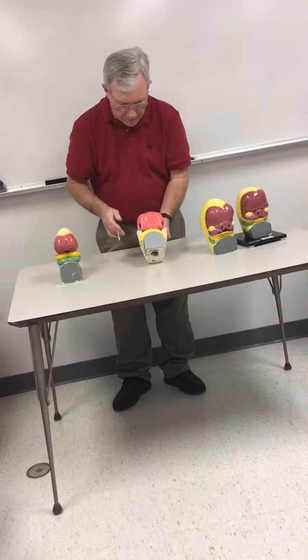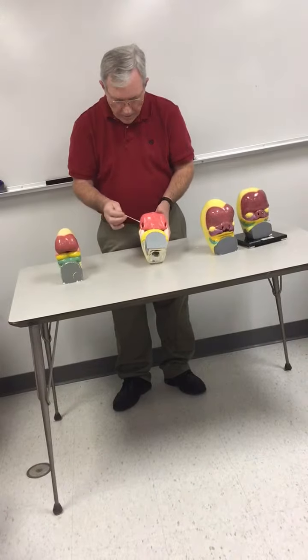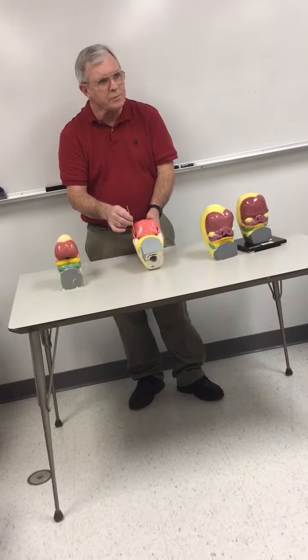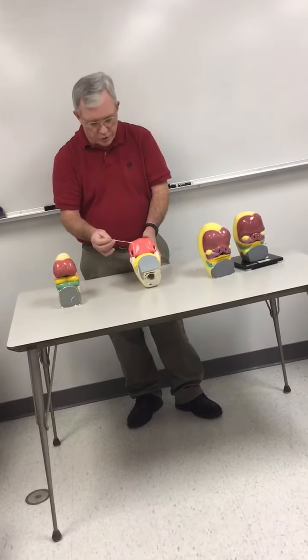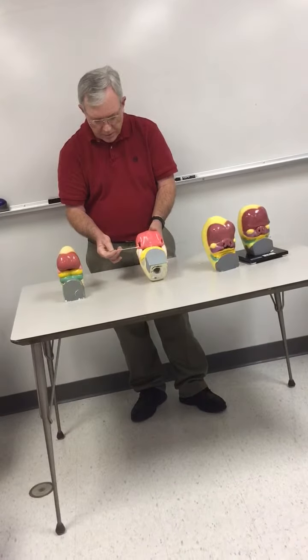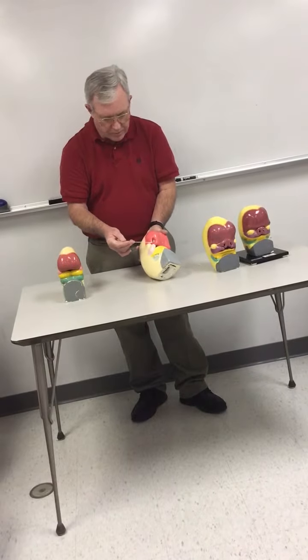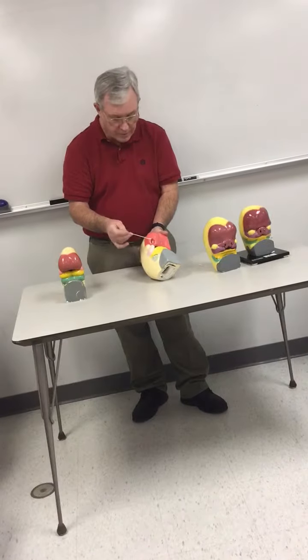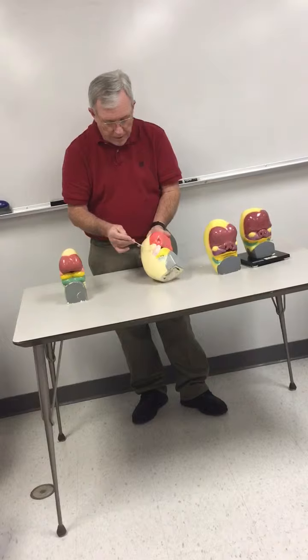Growth in this particular model. The nasal placode is sunk into the mesenchyme, forming the nasal pit, and when that occurs, you get the formation of the medial nasal prominence and the lateral nasal prominence. So there's the lateral, there's the medial. You see, okay? There's the nasal pit. There's that developing eye, not very well placed in this particular model.